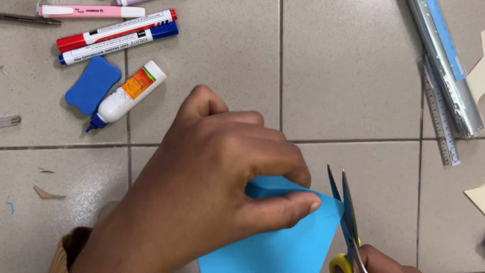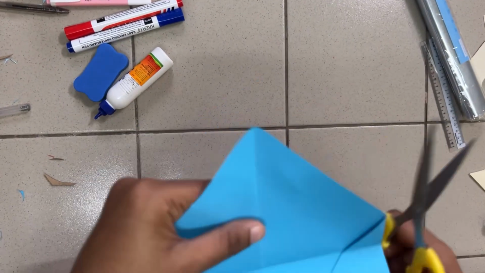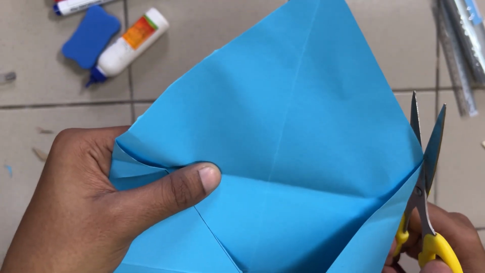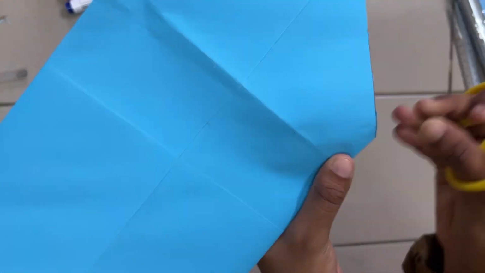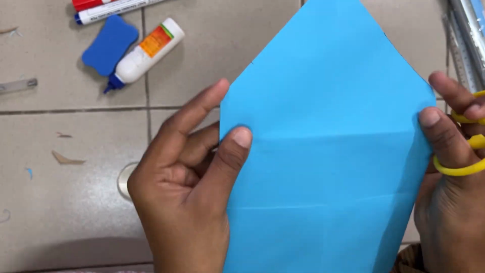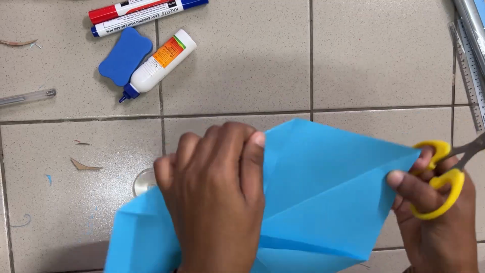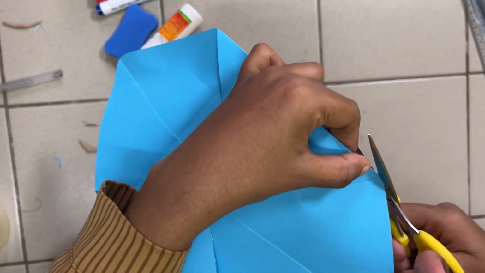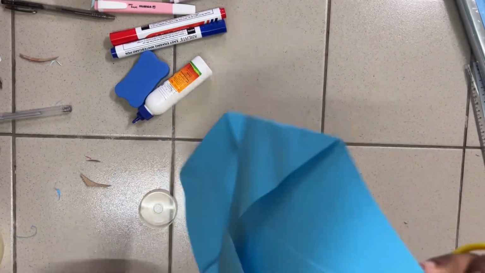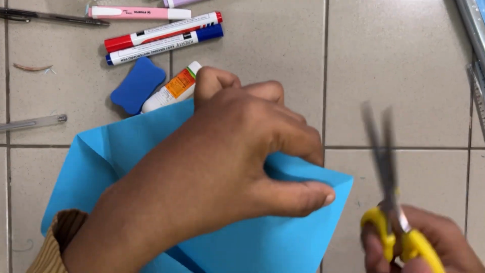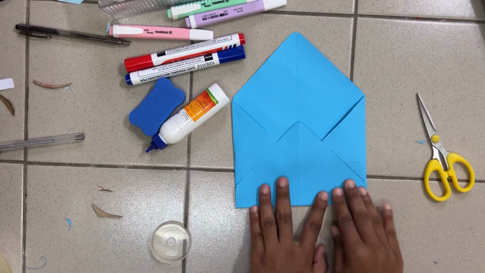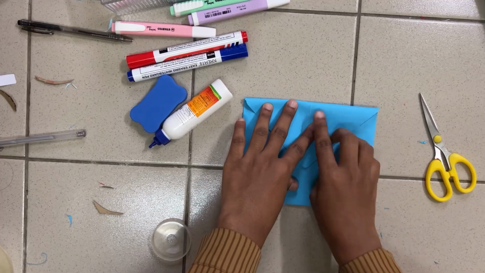Make sure all ends align. Cut the edges as well. And it's done.